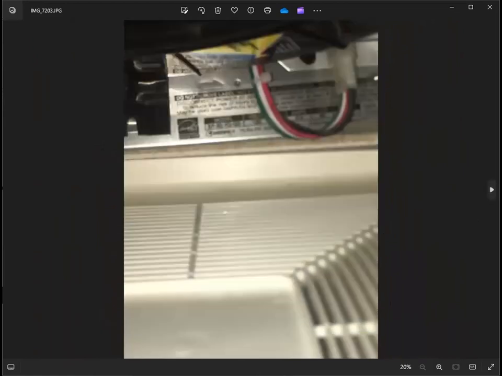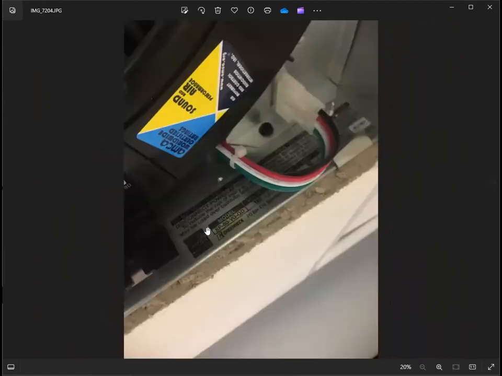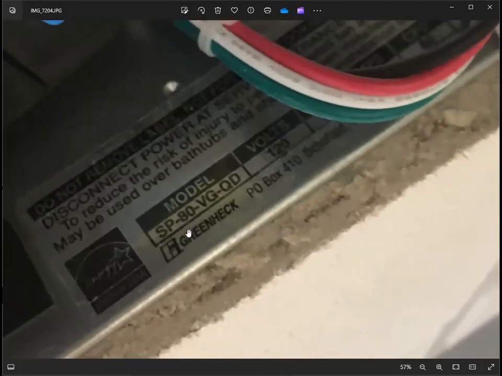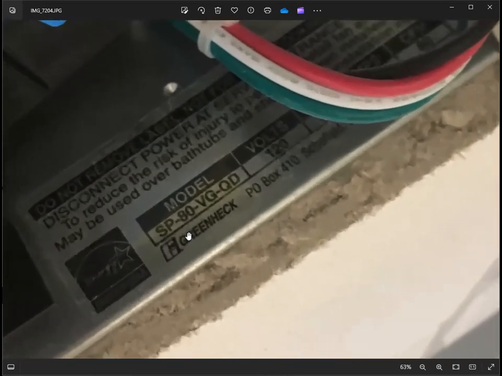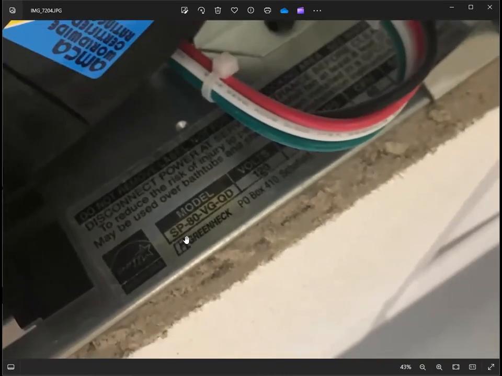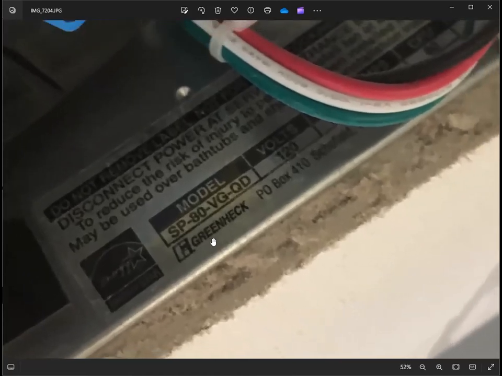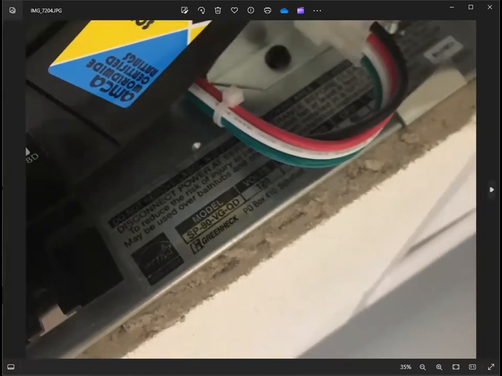You can see here it's a very difficult task to take a photo when only your phone can get into the grill. But take your best effort until you have a visible manufacturer and model. I took several photos until I got this clear one. SP80 and the Greenheck model and manufacturer match the drawing. So this is conformance.